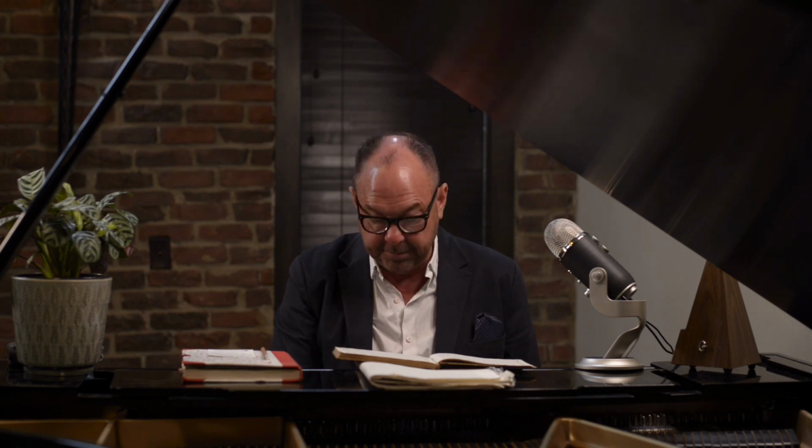Here is the actual melody of How Can I Keep From Singing. This is by the writer Robert Lowry, who wrote the text and the tune.